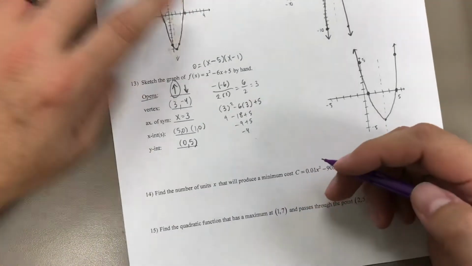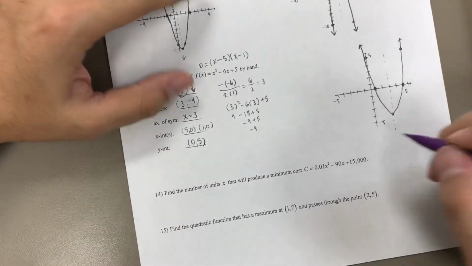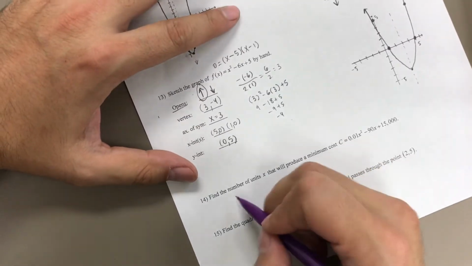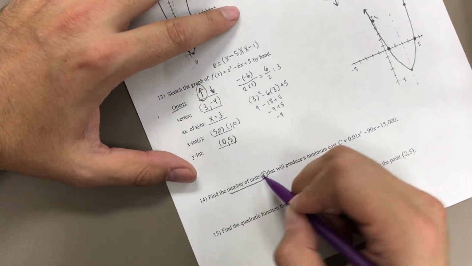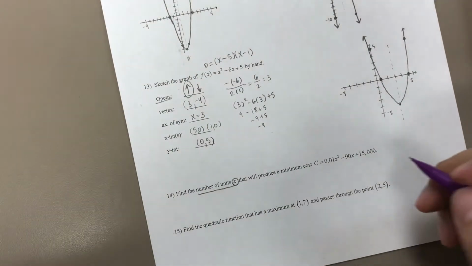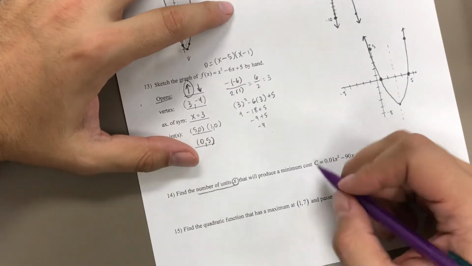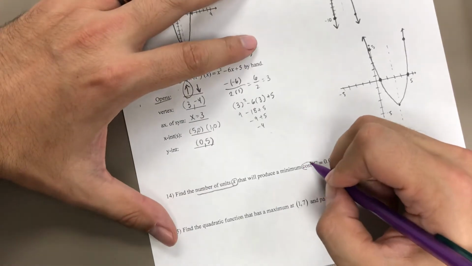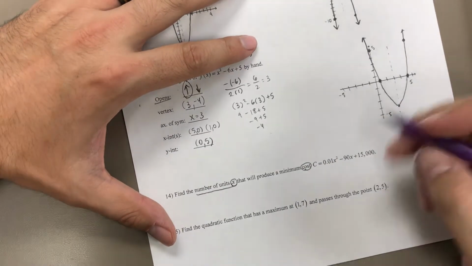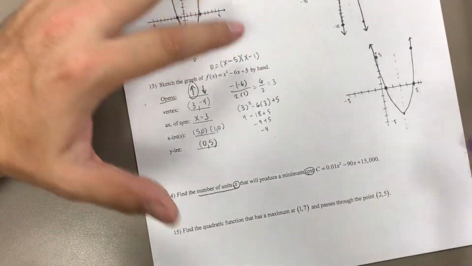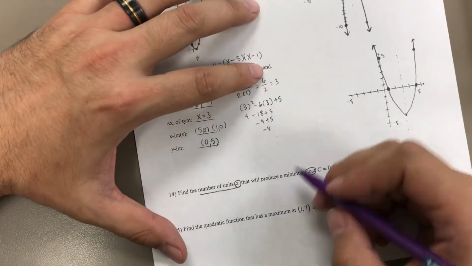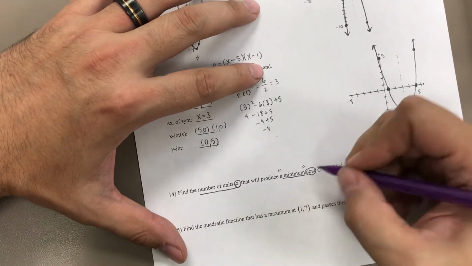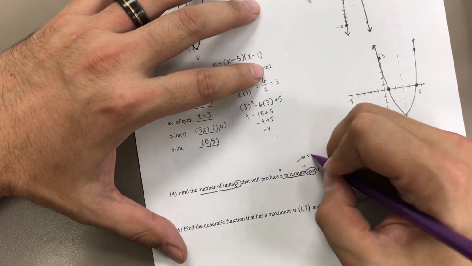Number 14, find the number of units x that will produce the minimum cost for this. So it's actually just asking us to find the x value here, not the actual cost itself. But if it also asks us to find the minimum cost itself, then we'd have to find the c value afterwards. But we're just supposed to find the x. Now, there's a key word in here that tells you exactly what you're supposed to find, and that's the word minimum. Minimum cost means that we are going to be looking for the vertex.